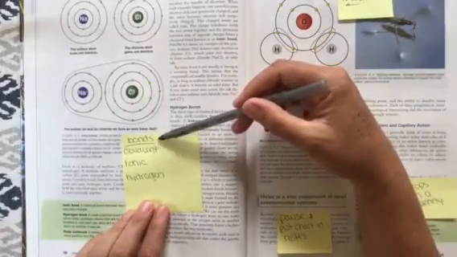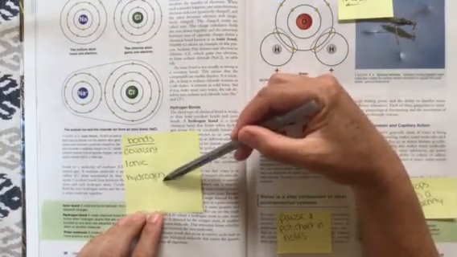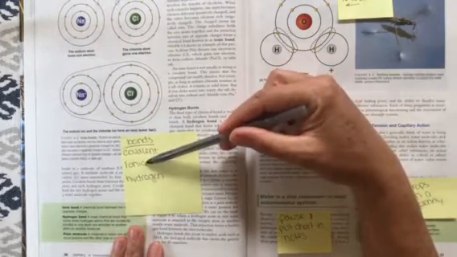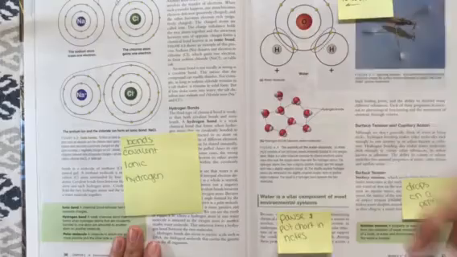All right, when we talk about bonding, it's just important that you know these three different bonds. Know the differences between the three and how they are similar: covalent, ionic, and hydrogen.